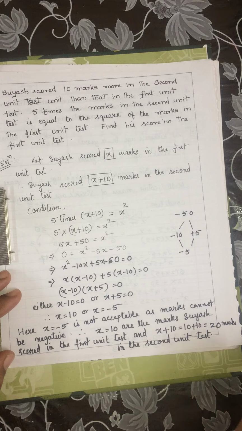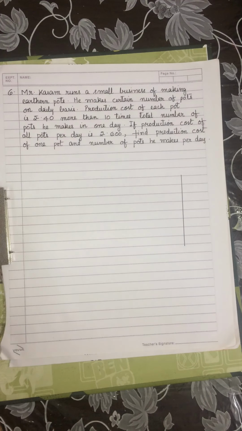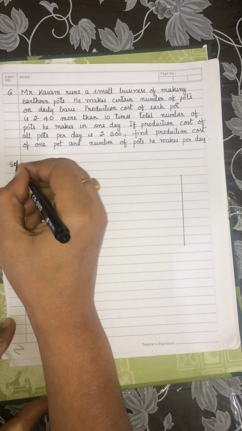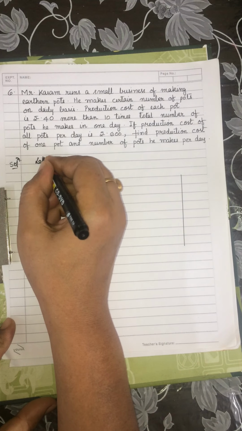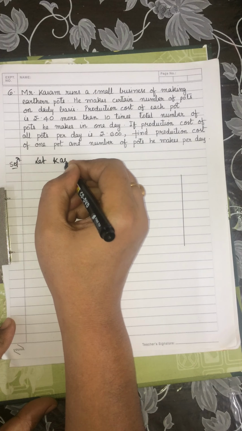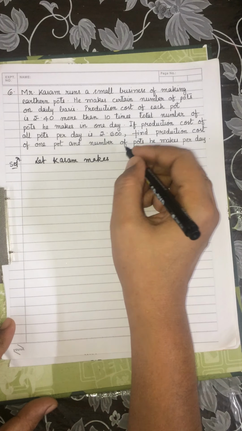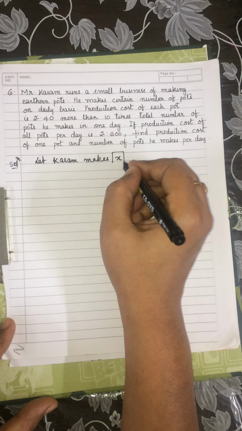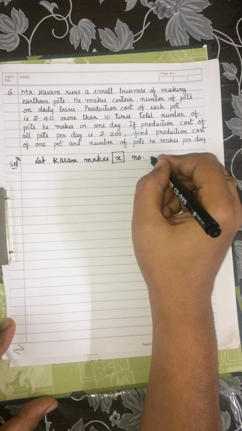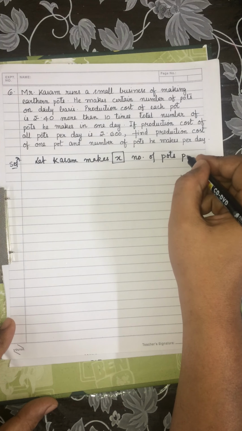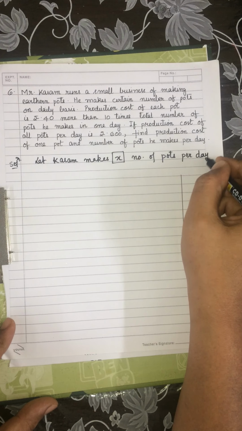Alright, now let us see question number 6. Mr. Kasam runs a small business of making earthen pots. He makes a certain number of pots. So how many pots he makes, we don't know. So let us consider, let Kasam make x pots, x number of pots per day. Daily basis means, children, it is per day, 1 day.